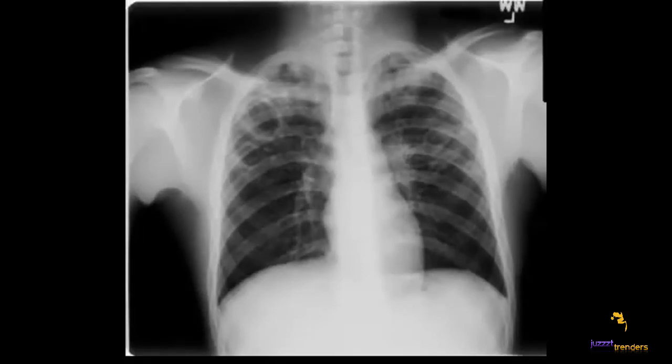There is no loss of lung volume despite scarring in upper lobes. Lower lung fields are comparatively normal. Heart size and shape within normal limits. Both right and left costophrenic angles are clearly visible, meaning there is no pleural effusion. There is no sign of hilar or paratracheal lymphadenopathy.